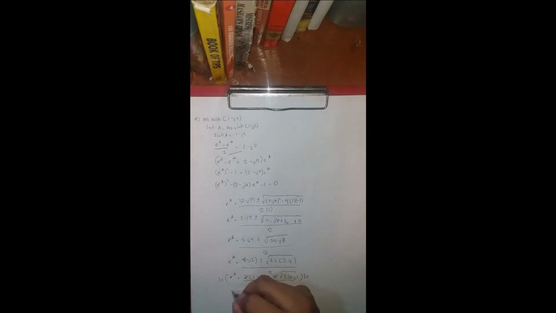So we get a equal to ln of 1 minus j2 plus or minus the square root of 2, 3 minus j. And the final answer for the arc sine h of 1 minus j2 equals 1 half of ln of 1 minus j2 plus or minus the square root of 2, 3 minus j.